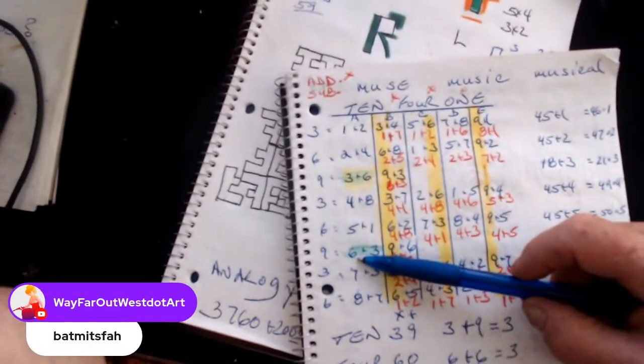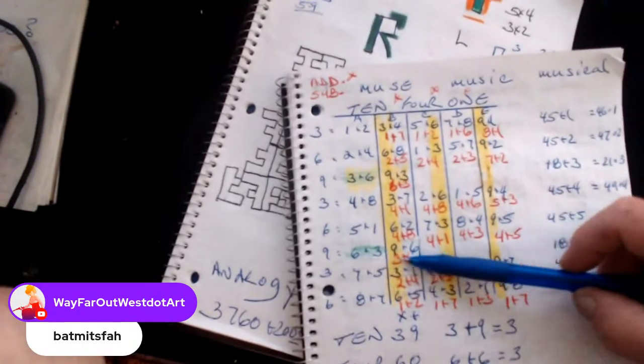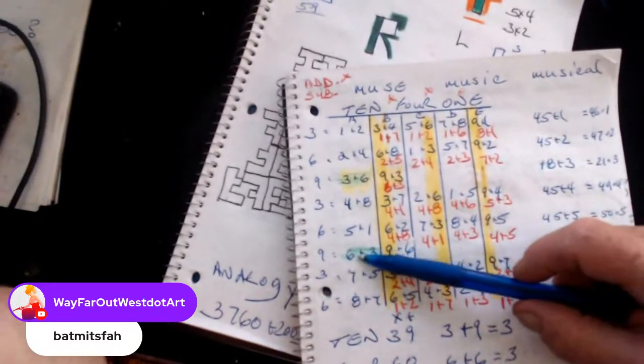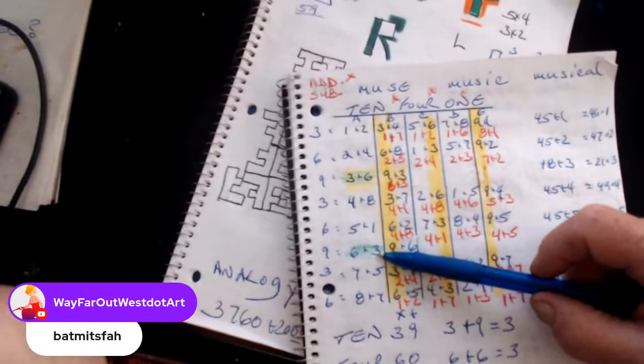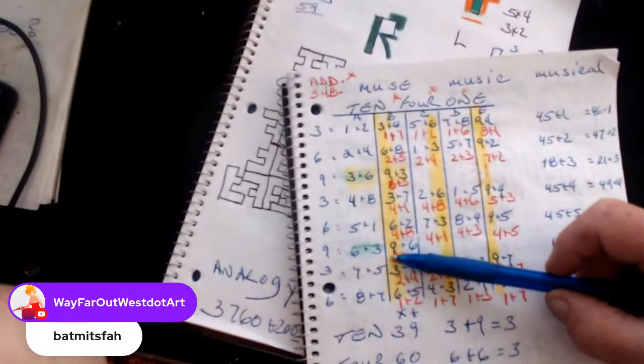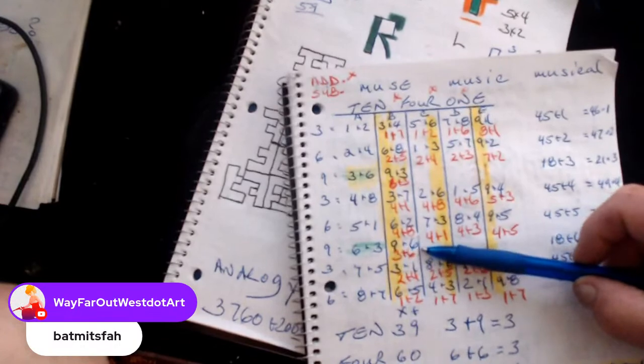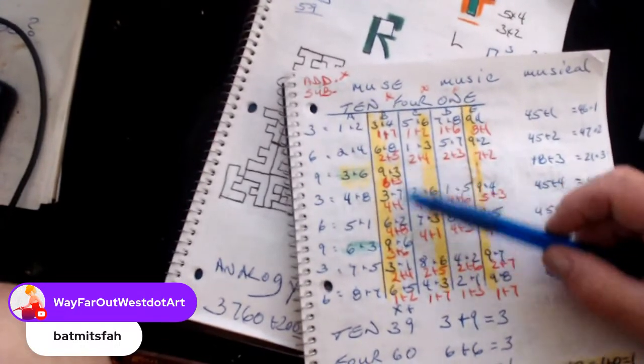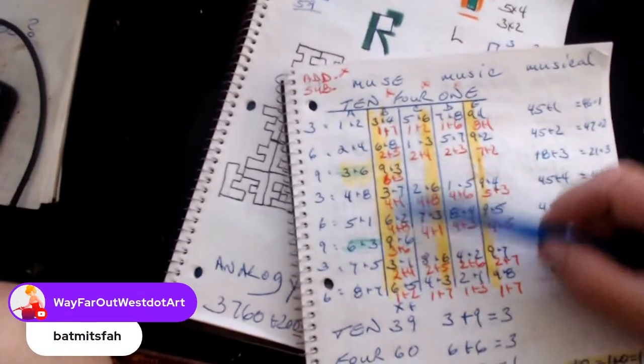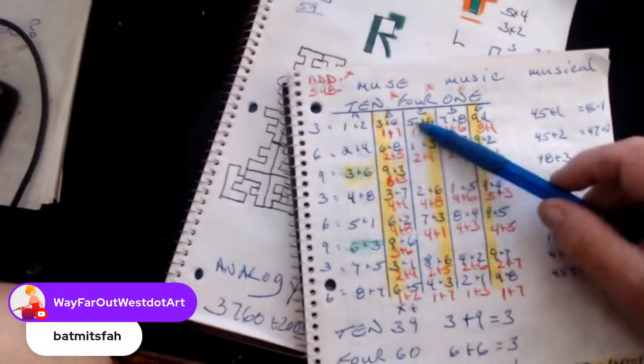But when I get to number 6, 3, 6, 9, 12: 1 and 2 is 3. 3 and 6 is 9. 9 and 6 is 15. 1 and 5 is 6. So only on 3 and 6 does it go 4 times, and everything else is 10. And there's odds for that.